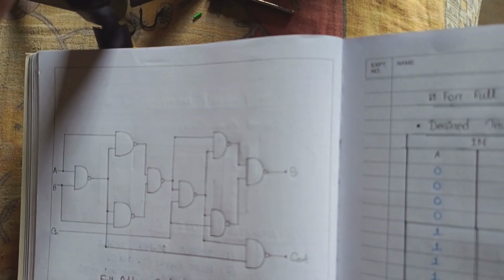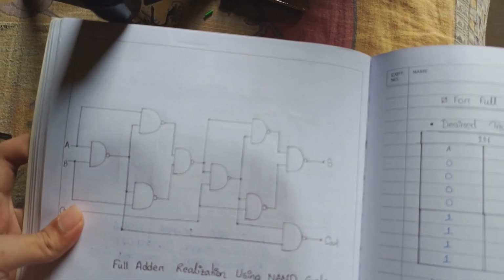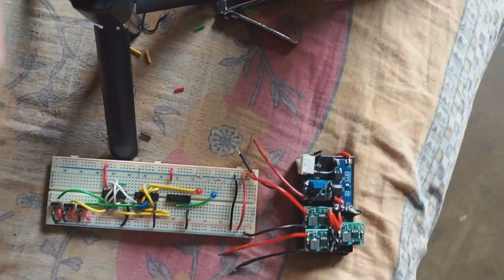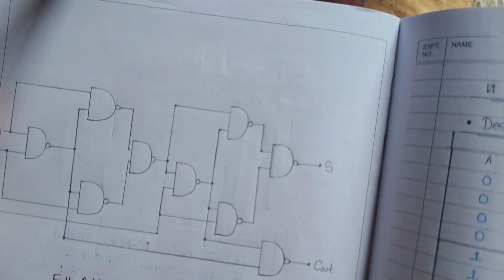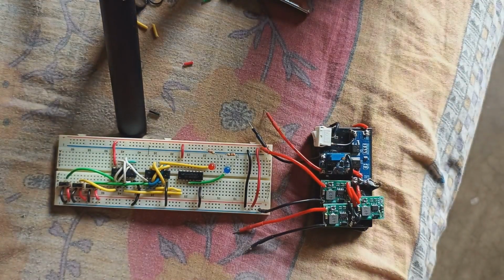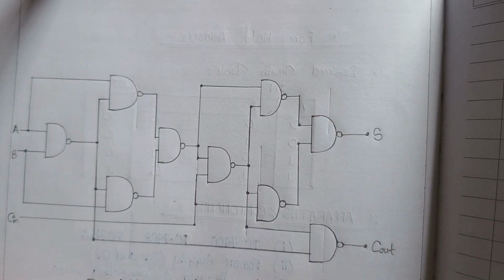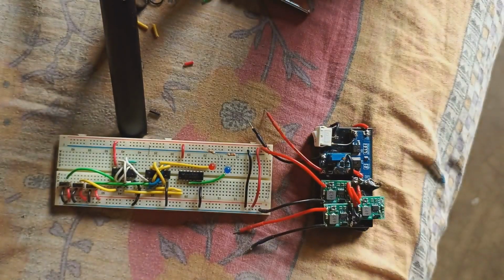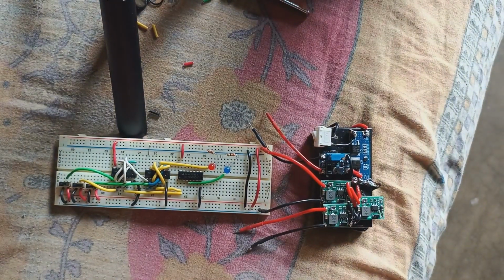As you can see, there are a total of 9 NAND gates, and I have used 3 quad NAND gate ICs to get the 9 NAND gates. The connections are the same as this diagram. And there is the truth table, but I don't care about the truth table. Let's directly give the demo.